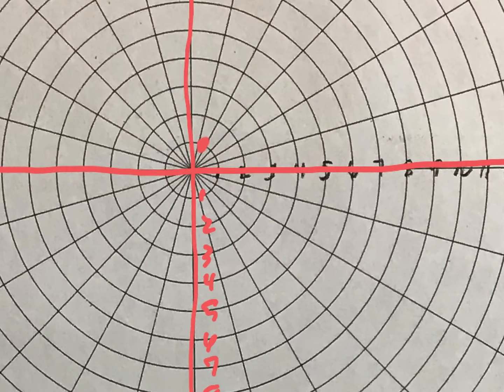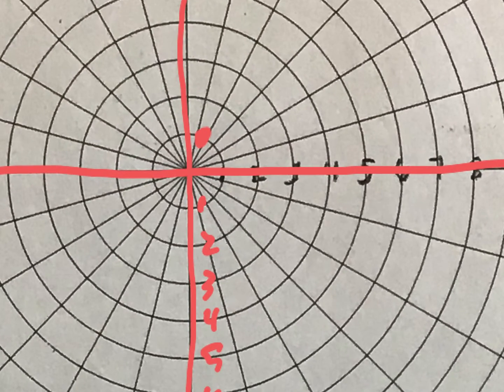Yeah. Okay, so if I look here, here's my 1. I'm just going to show you that. So it's 1/2 over and then 0.866 up. You've got to look at, here's 1 up, right? So it's going to be in the same place.